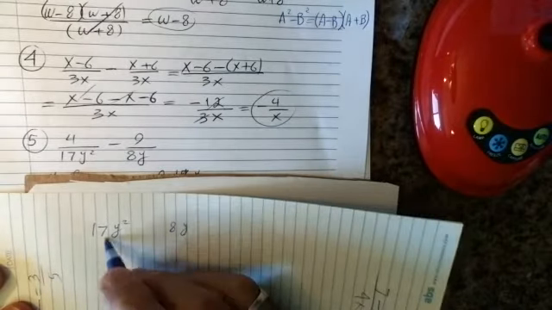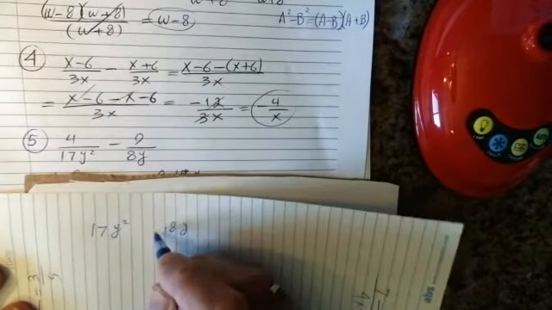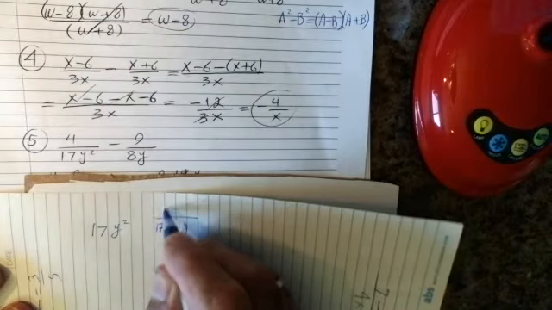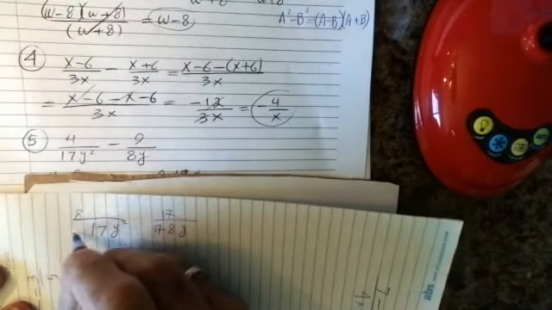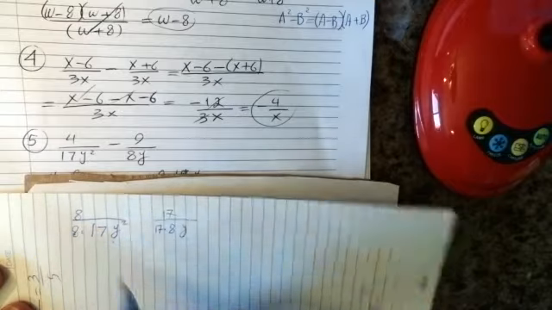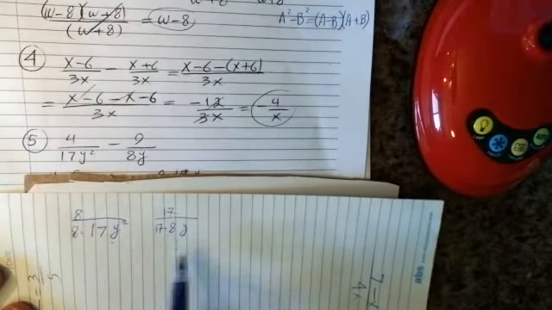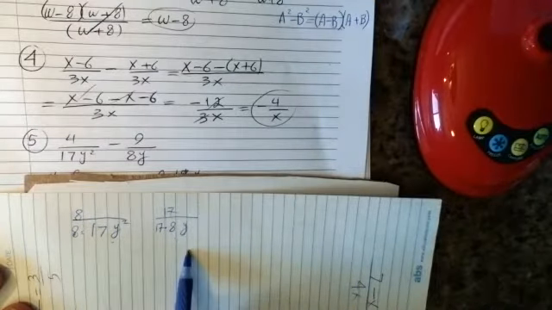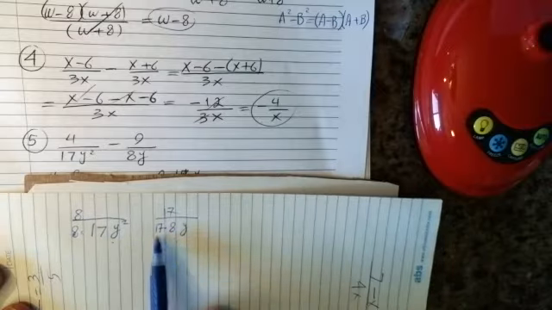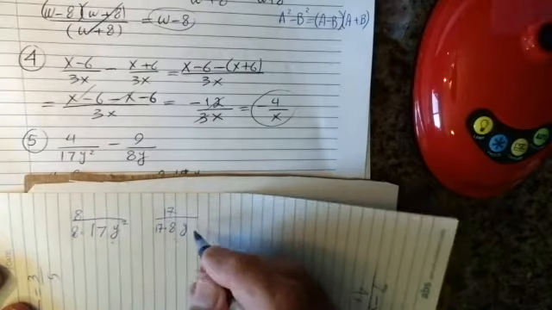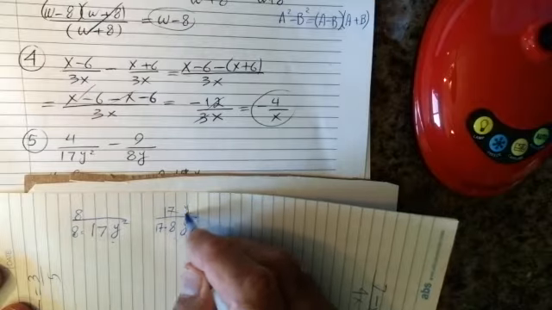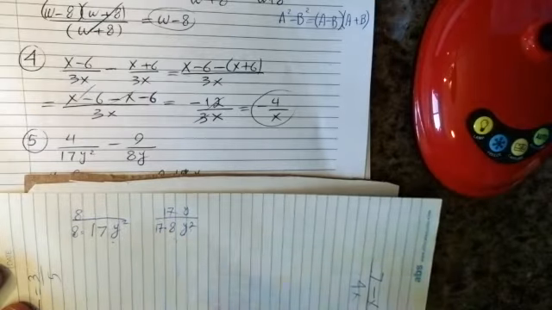This one doesn't have 17, so you've got to put a 17 here and 17 at the top. This one doesn't have an 8, so you've got to put 8 at the top and 8 at the bottom. We are trying to make these two the same. Now I have 8 times 17, I have 8 times 17. This is y squared, but this is just y. So multiply this by y and y to make it. See, in this case, they both have the same denominator.